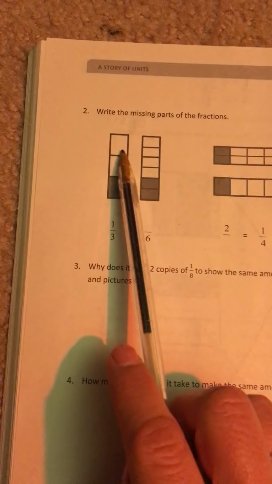Turn over and we're going to do 94. On page 94, all you have to do is write what is shaded in to figure out what's equivalent. Number 2 says, write the missing parts of the fractions. So this one, they've already filled in. 1/3 is shaded.